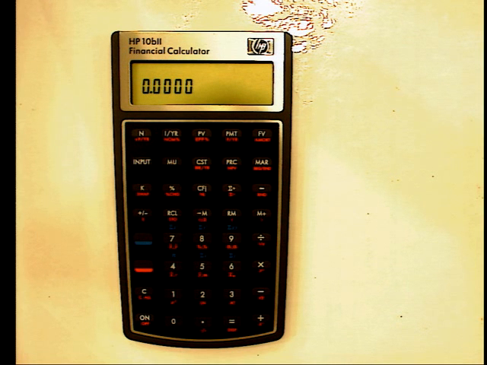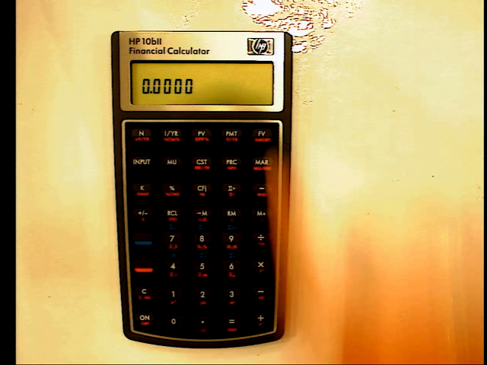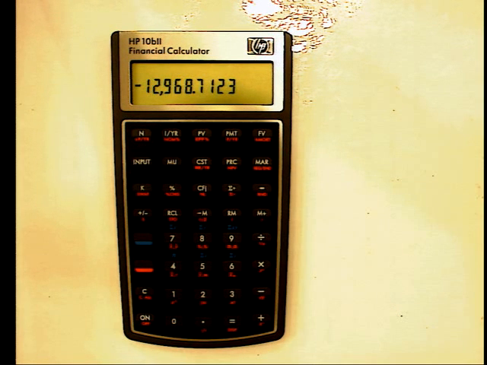So until you actually overwrite the program or clear it, it will always remember this number. Okay, so in our case, we're back to my future value of $12,968. And you can see that this is negative $12,000. Why is it negative? It's because my present value that I put in was positive. So if you input a positive number, you will get a negative number. If you input a negative number, you will get a positive number. It doesn't matter which one.